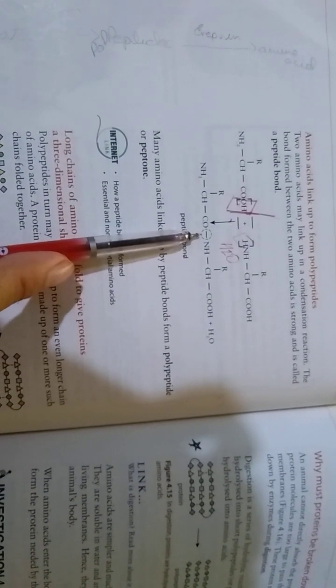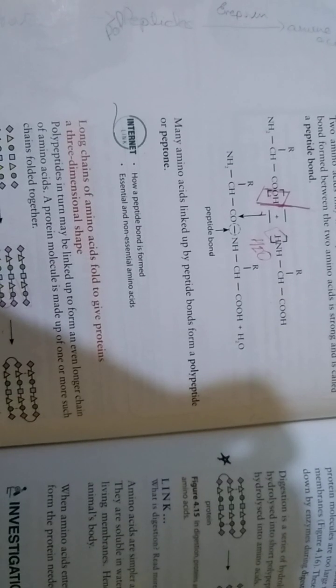Then we discuss how a polypeptide bond is formed. One molecule of amino acid and another molecule of amino acid release water and form a peptide bond. Peptide bonds are strong, while in protein another bond, the OH bond, is also present.